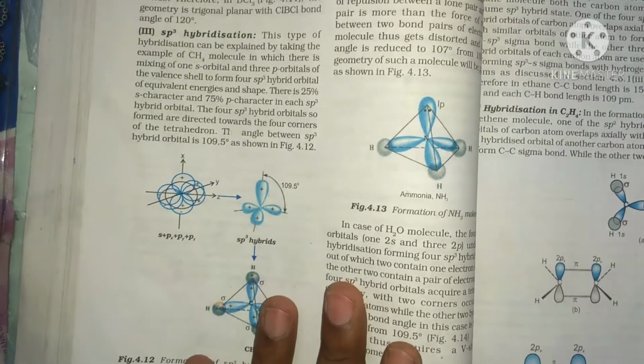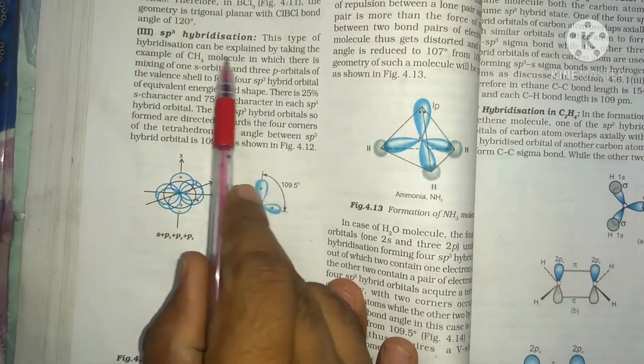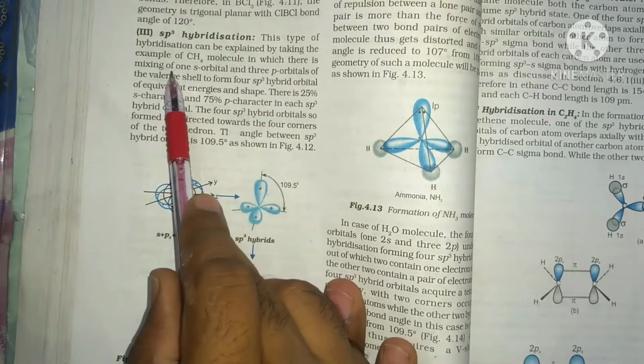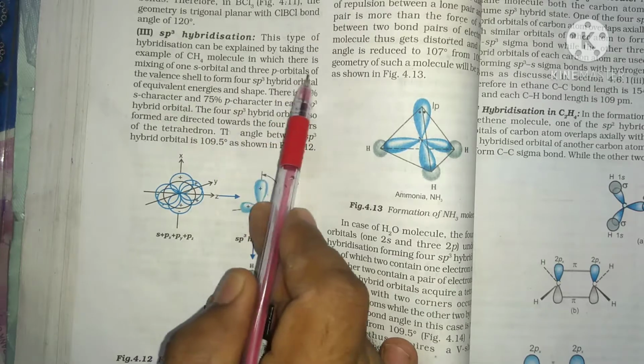Today we will see about sp3 hybridization. This type of hybridization can be explained by taking the example of CH4 molecule, in which there is a mixing of 1s and 3p orbitals.